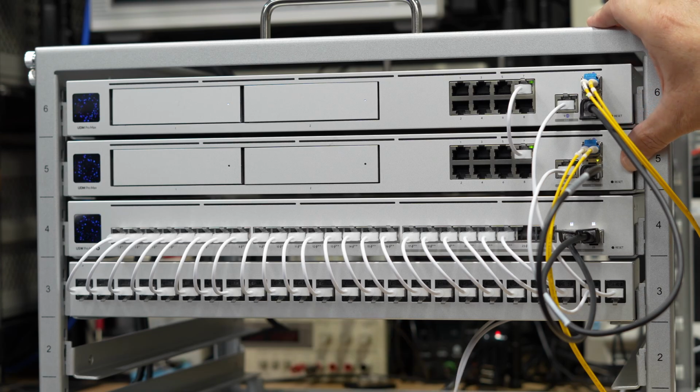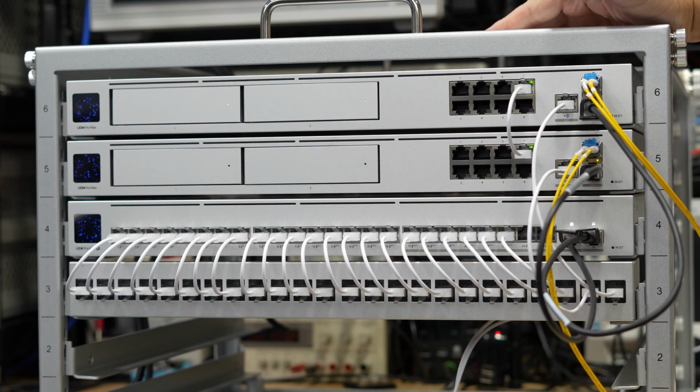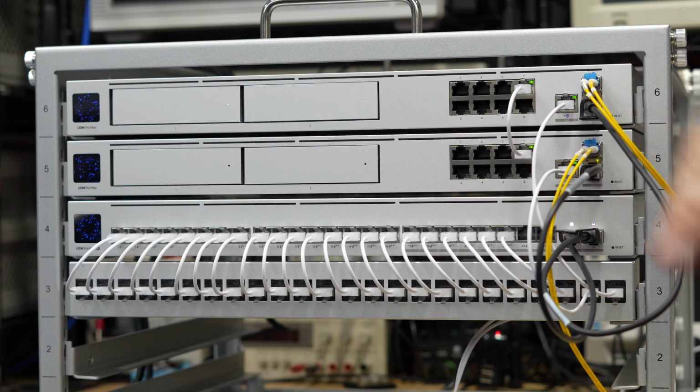It also can take care of the Protect infrastructure. So if you were recording cameras into the unit, it can switch that over to the new unit, plus the other Ubiquiti apps, the identity management, access management, all that stuff. So it really is a way to make your Ubiquiti environment more reliable.